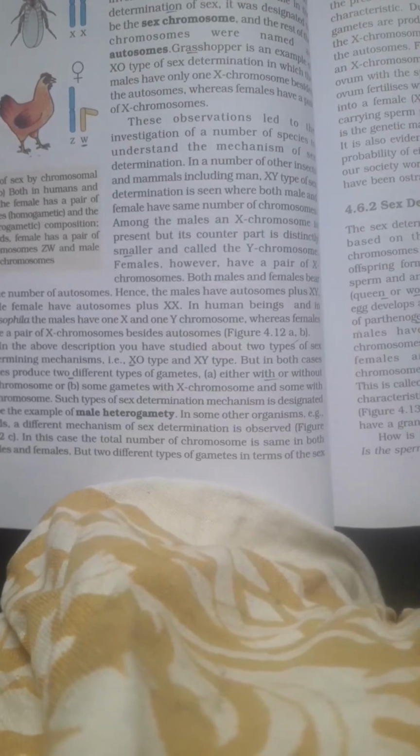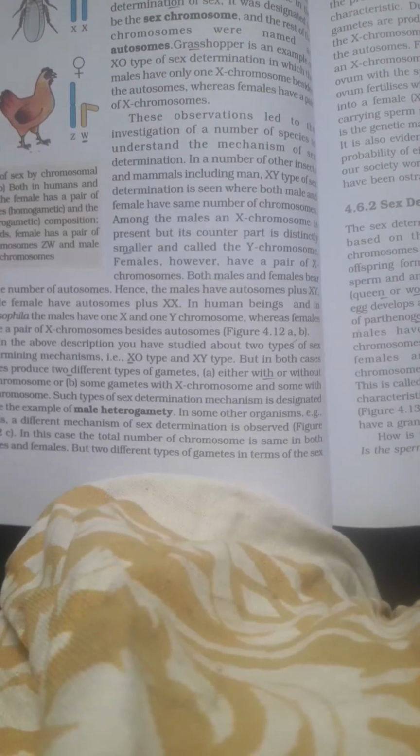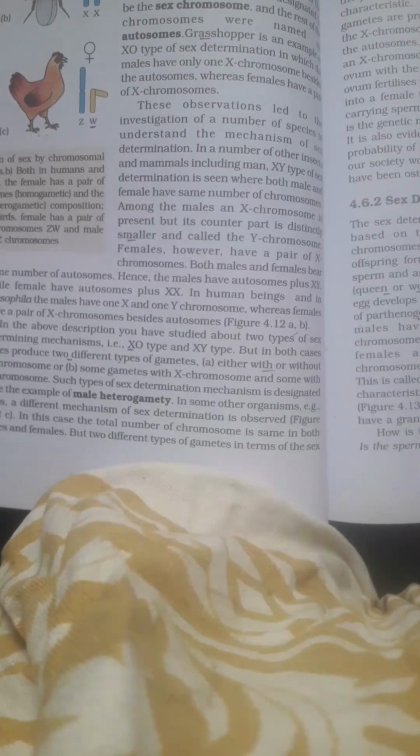On top, the grasshopper is an example of the XO type of sex determination, in which the males have only one X chromosome besides the autosomes, whereas females have a pair of X chromosomes. See this diagram.